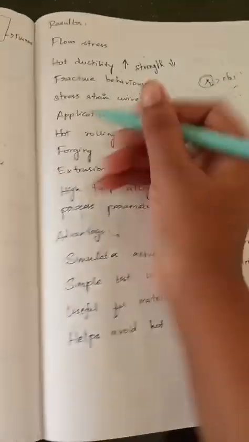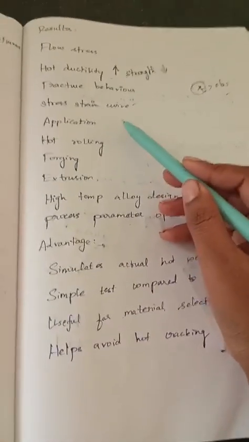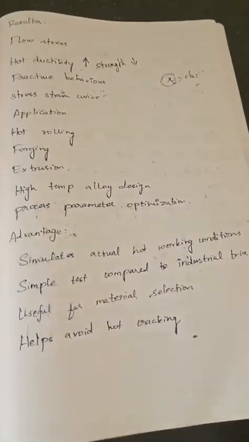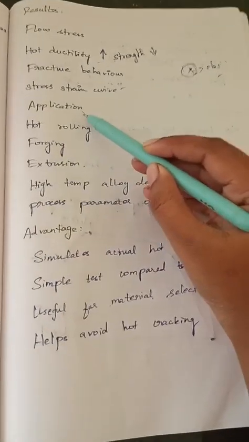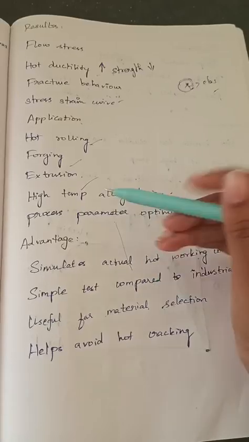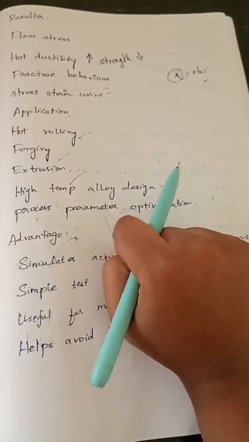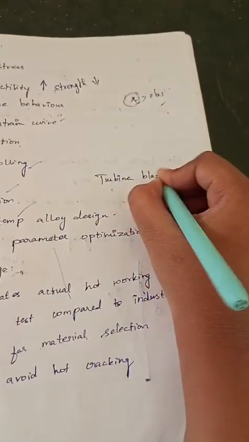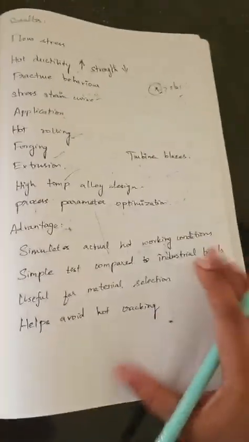Then the stress-strain curve, as I said before. And the application: where can we use this hot tensile test? Why are we doing it? To apply in hot rolling, forging, extrusion, high temperature alloy design, process parameter optimization, and also in turbine blades, which may undergo different temperature regions. For that we are using a hot tensile test. And what are the advantages of the hot tensile test?